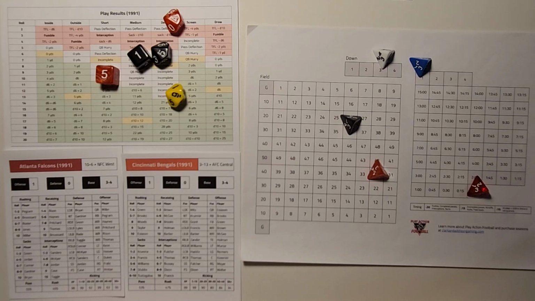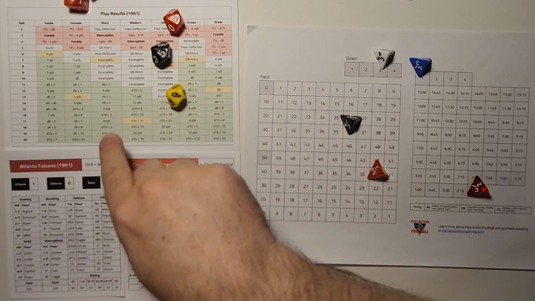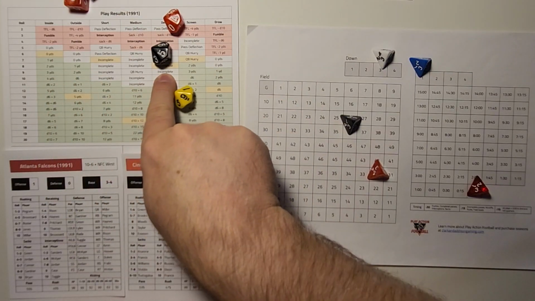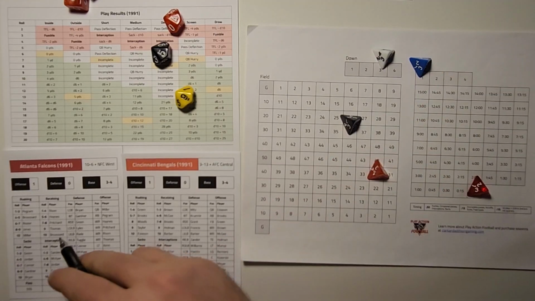Third down and forever. This is a deep ball against a nickel blitz, which just makes everything even. A 9 on a deep pass is going to be incomplete. That pass was intended for Holman. So they try to go back to the well with him. Oh, I'm sorry, it wasn't Holman.